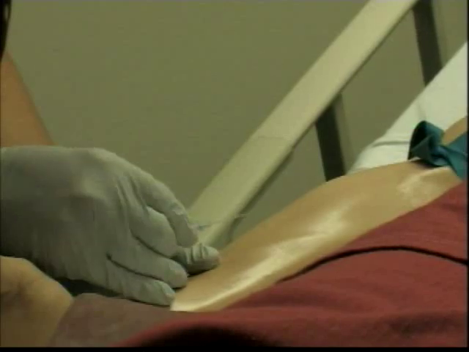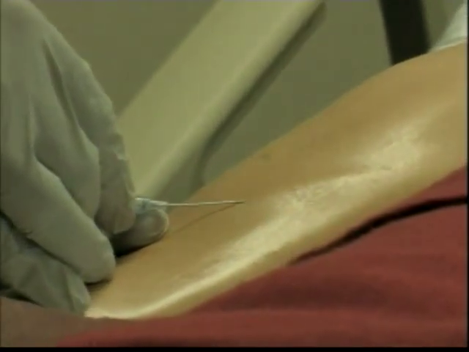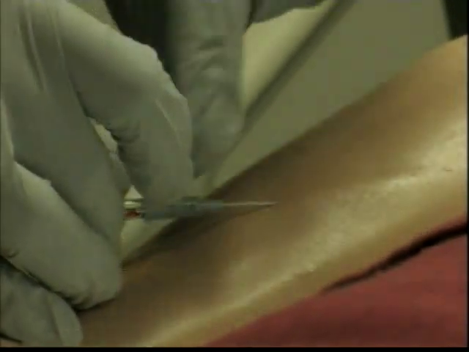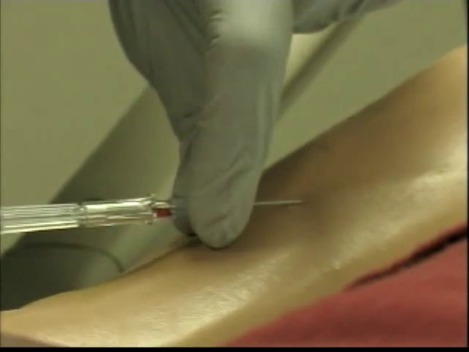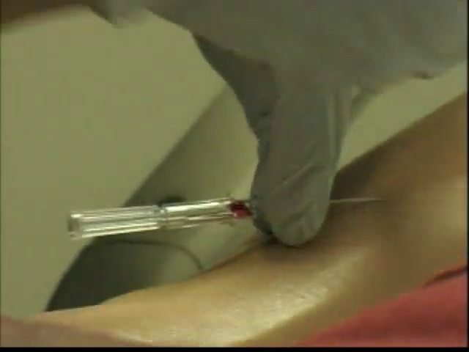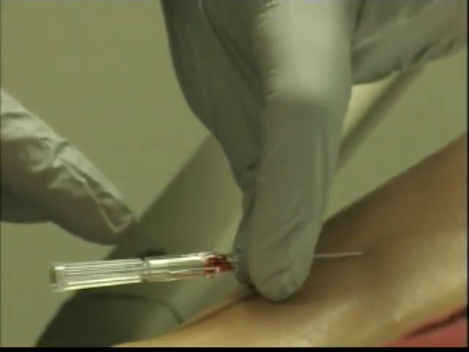You get your bevel up, needle at about a 10-degree angle, and you puncture. You actually tell the patient, I'm going to puncture, and you start seeing your flashback. Look what I do with my fingers. I'm holding the hub with my index and my thumb, and I'm lifting the other 3 fingers up. You see how the chamber is filling with blood?